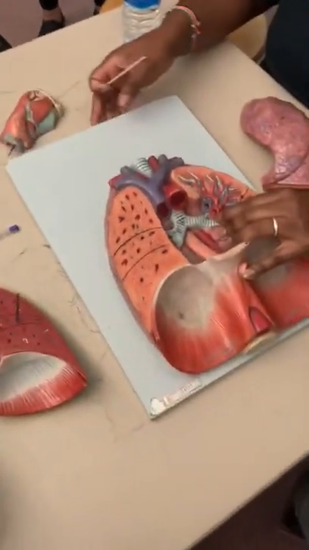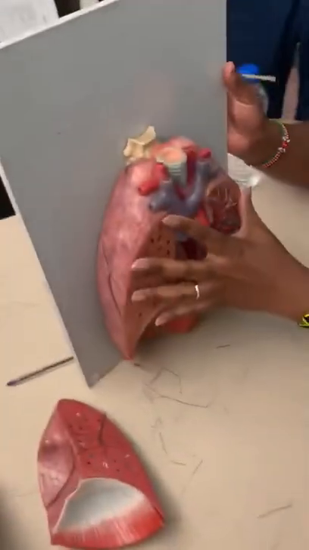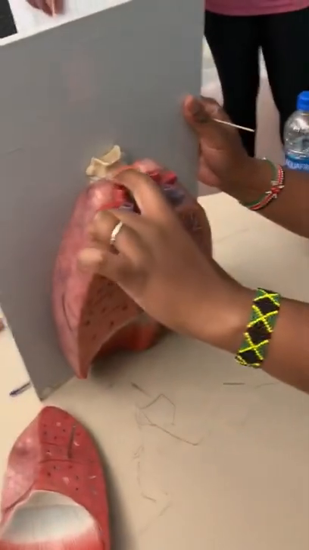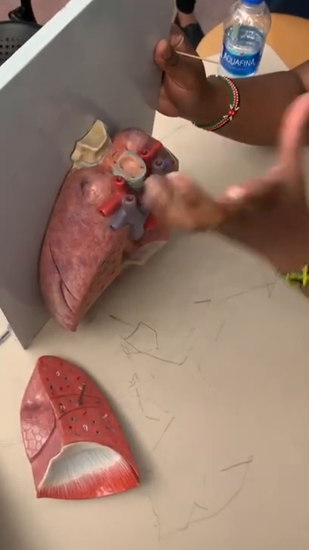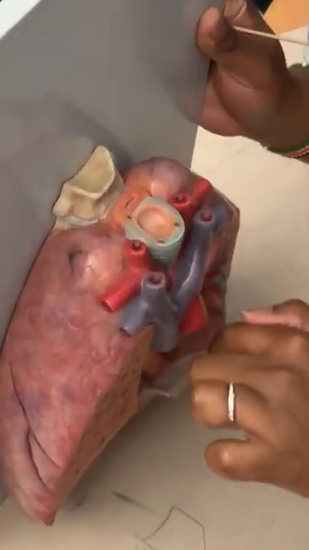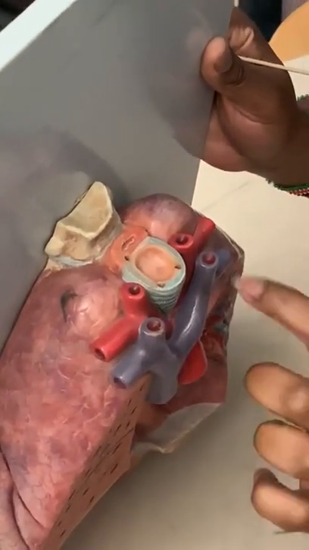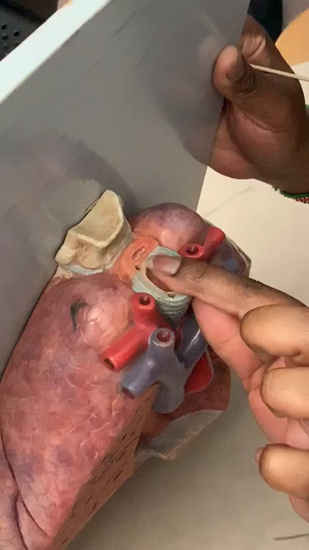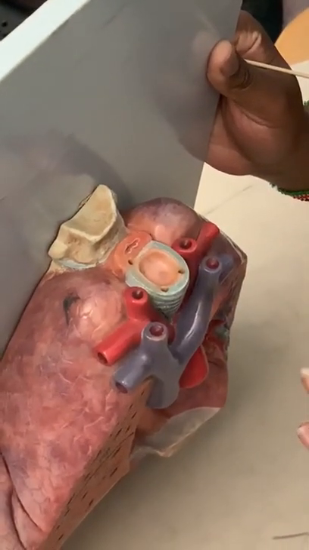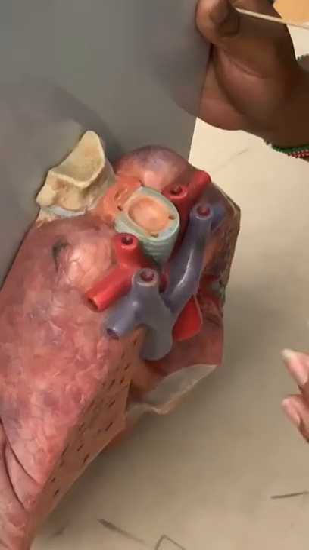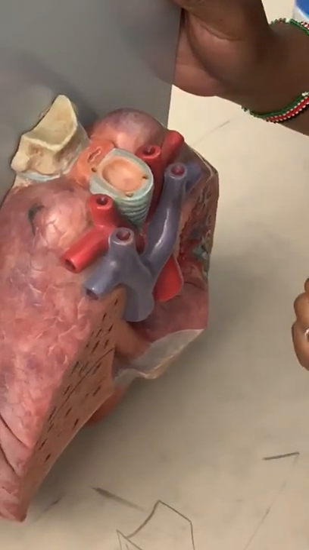If you look at the model from this view, see how it's C-shaped? It gives room for the esophagus. When you swallow, food moves down behind the trachea, and there's a muscular region back here. It's only C-shaped with the cartilage to keep the windpipe open so it doesn't collapse when I breathe out.